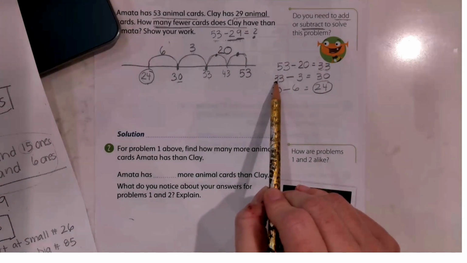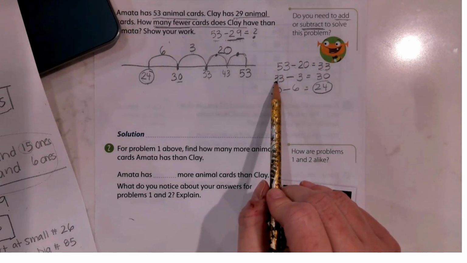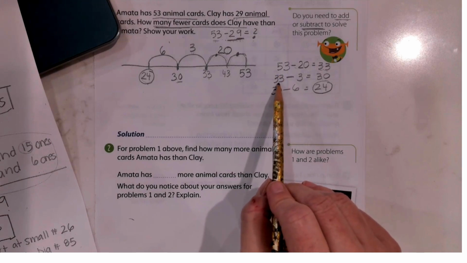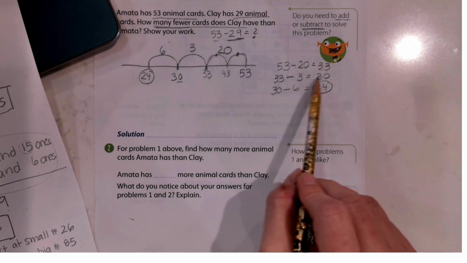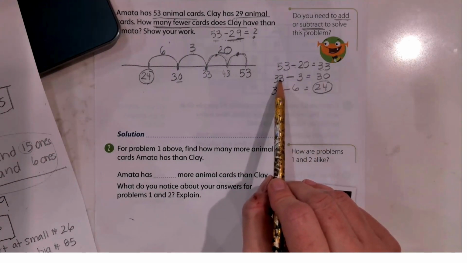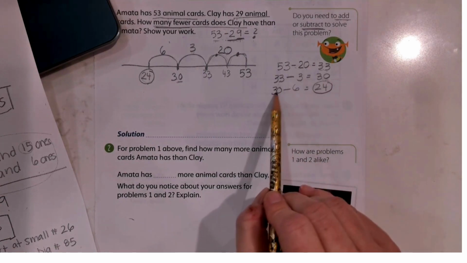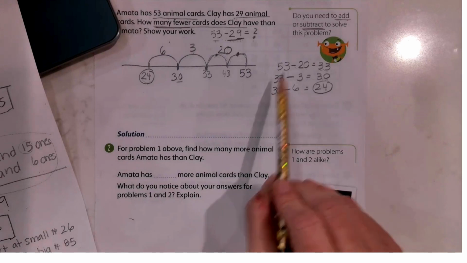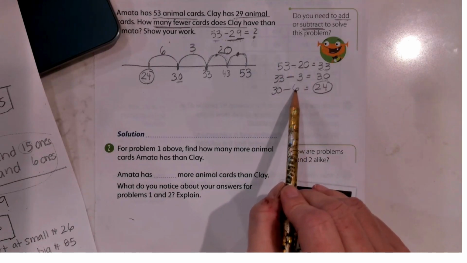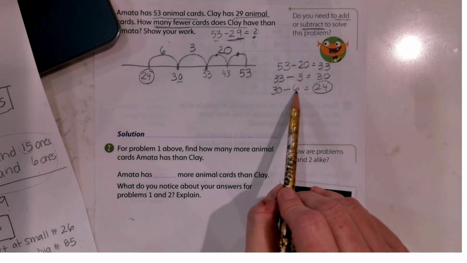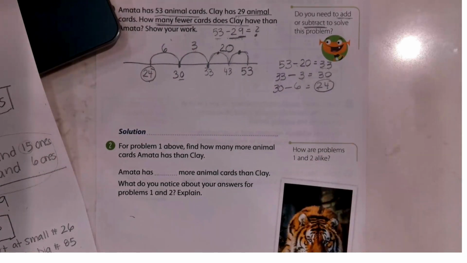You want to get to your nearest 10 that comes before 33. So how many jumps do I need to do to get to 33? Leaves you with 30, so put your 30 down here. And then I've already done 23 jumps. I need 6 more, so I'm going to do 30 minus 6 is 24, and that's your answer.